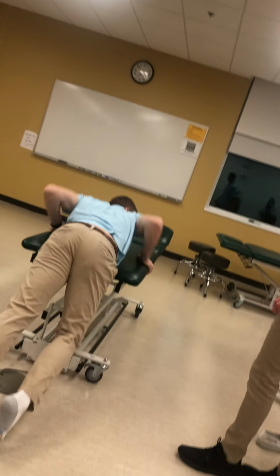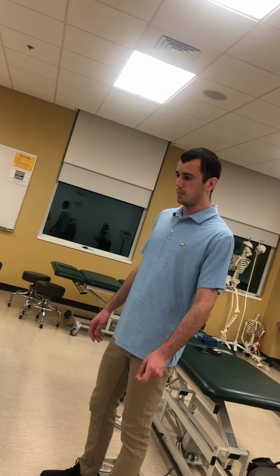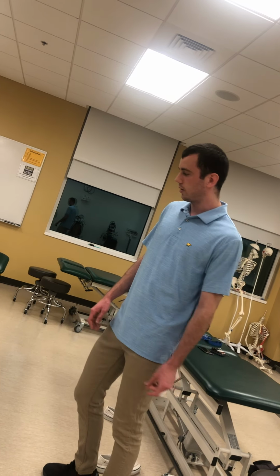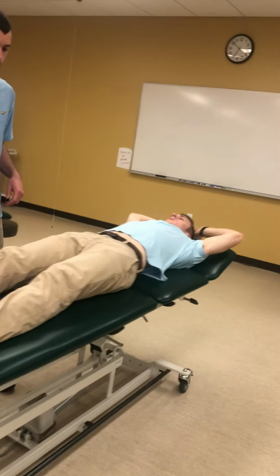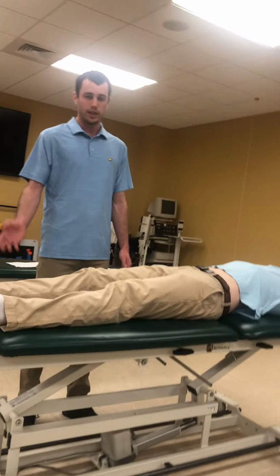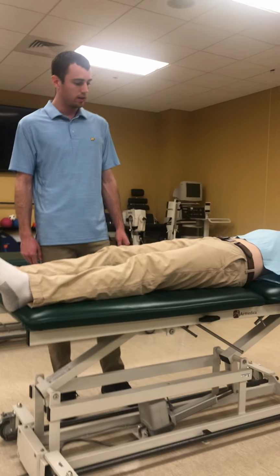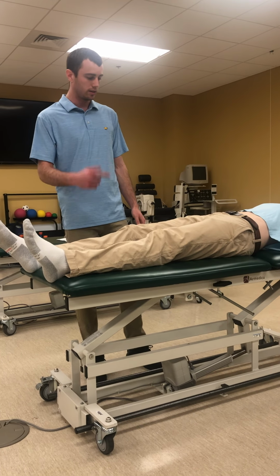Okay, so next special test I'll move on to is also for segmental instability. It's called the active straight leg raise, so I'll have you lay on your back for me. And for this, I'm simply letting Mitchell lift each leg up one at a time by himself. And I'll be looking at his range of motion and seeing if he has pain on either side.